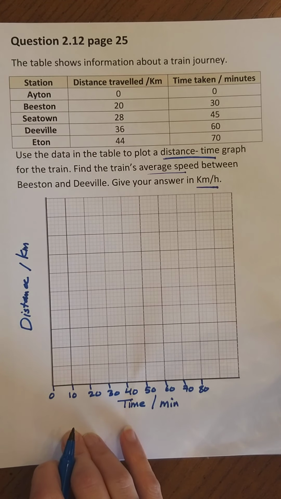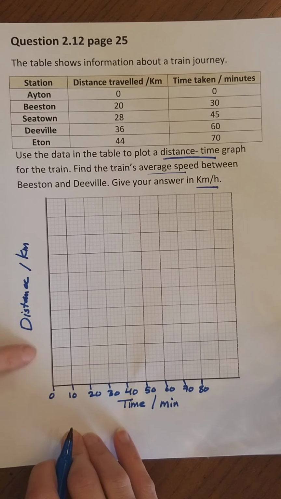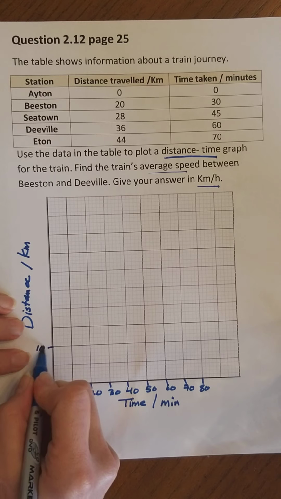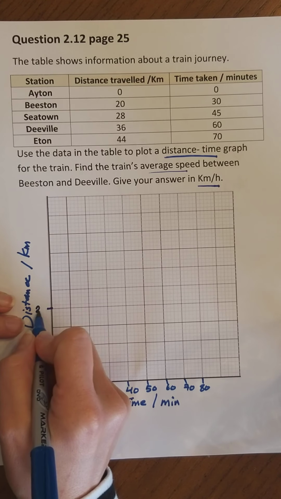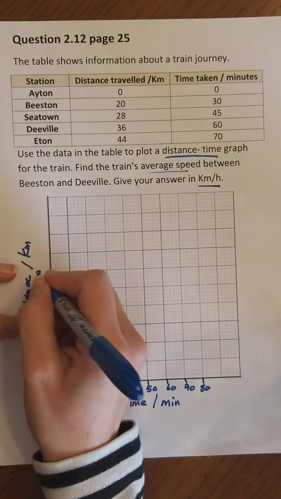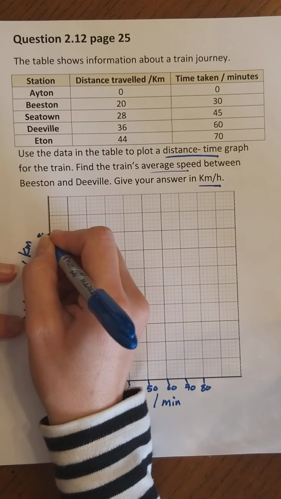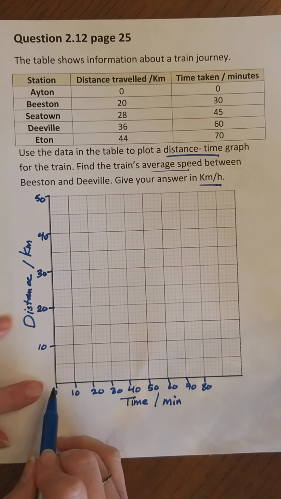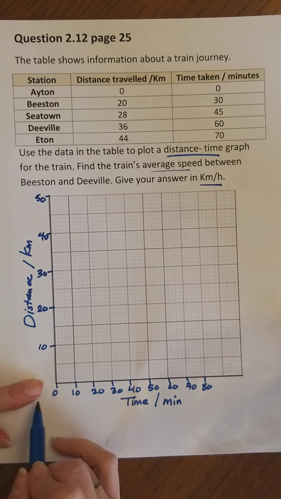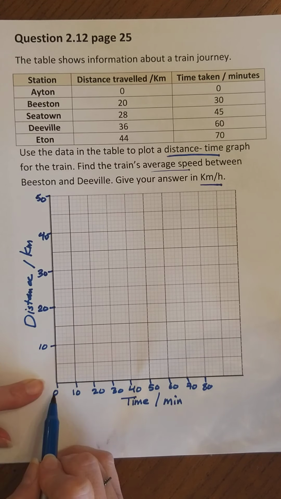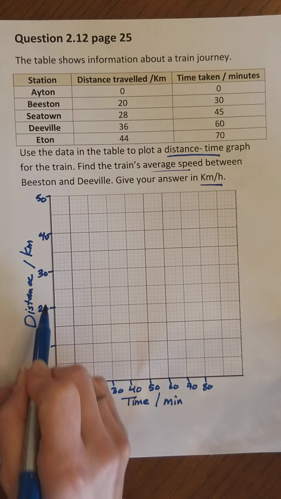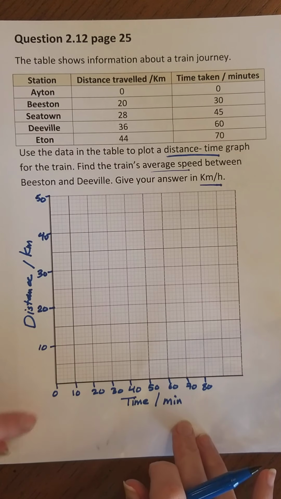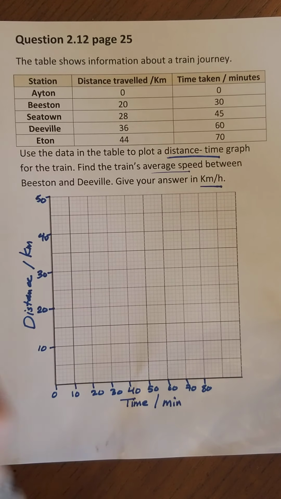So we can also divide it in tens as well, but we can use two grids for each 10. So 10 kilometers, 20, 30, 40, and 50. So here we have 10 divisions. Each division is 1 kilometer between each marking on the distance axis. Let's start plotting our distance time graph.